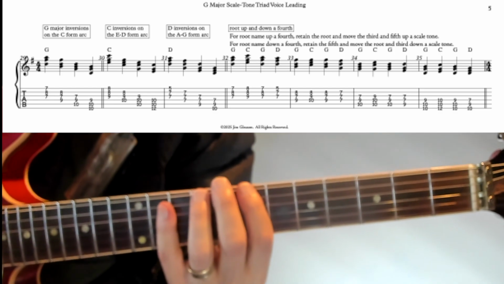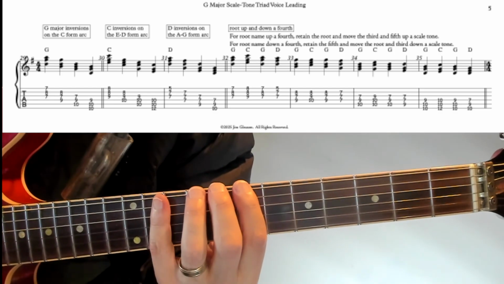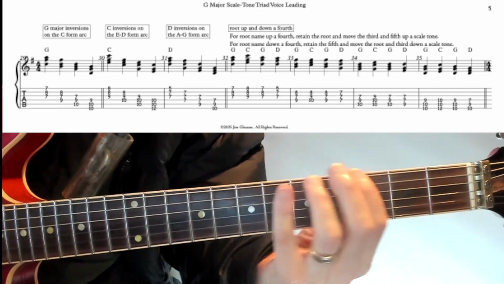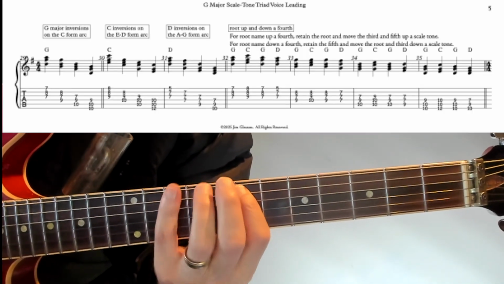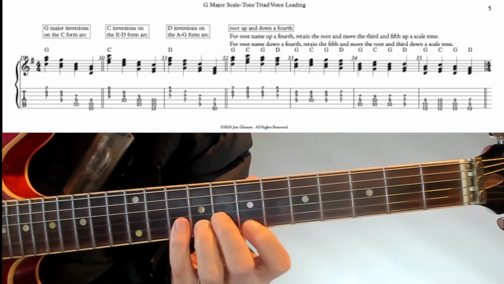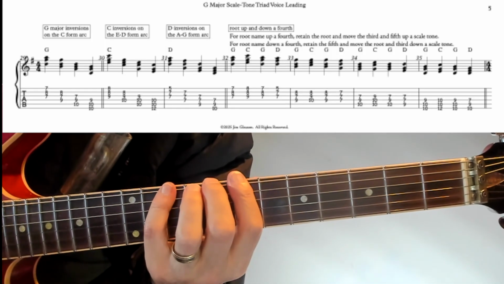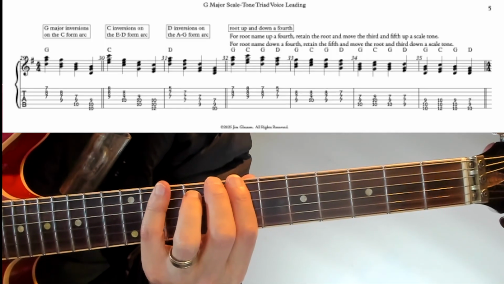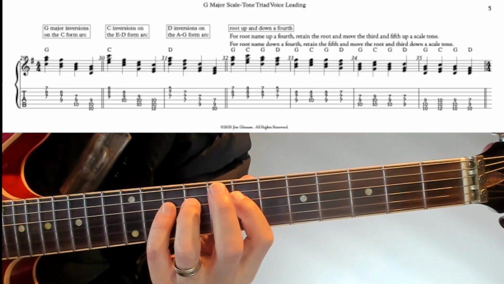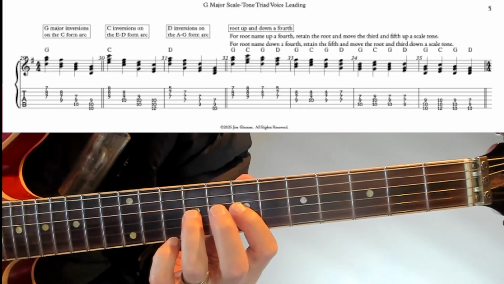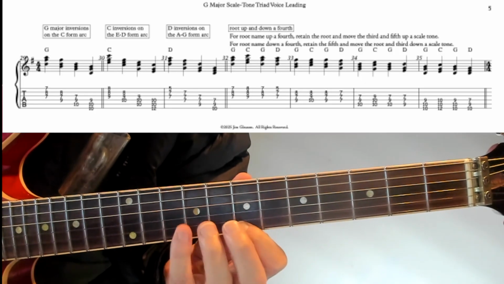Then it'll use G major scale fingering 3, commonly called B Phrygian. And this pattern is digitally fingers 1, 2, 4, 1, 2, 4, 1, 3, 4, 1, 3, 4, 1, 3 only, and then 1, 3, 4, 1, 3, 4.